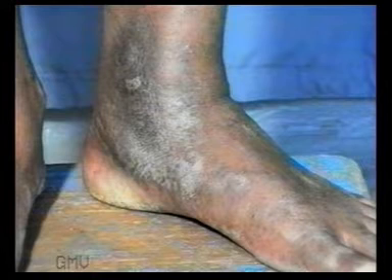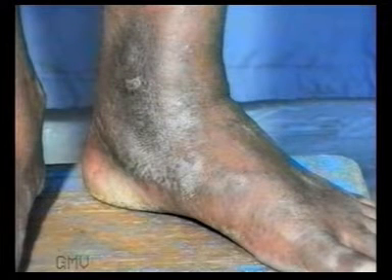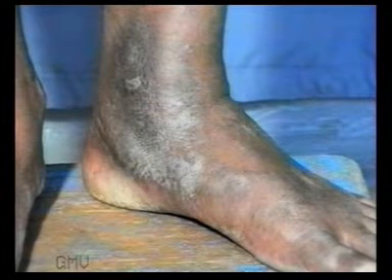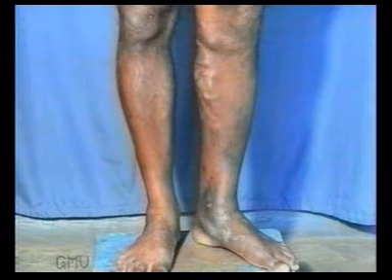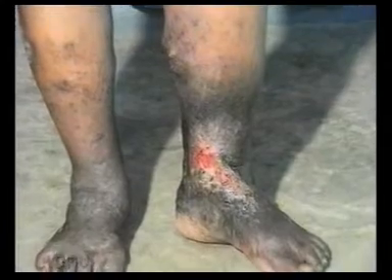Note the typical dark pigmentation and dermatitis over the medial aspect of the ankle and the lower third of the leg, and the varicose veins in the upper part of the leg. In this patient, we see a typical varicose ulcer. Note its typical location over the medial aspect of the lower third of the leg, also termed as the gaiter area. Then note the surrounding dark pigmentation and the dilated veins.